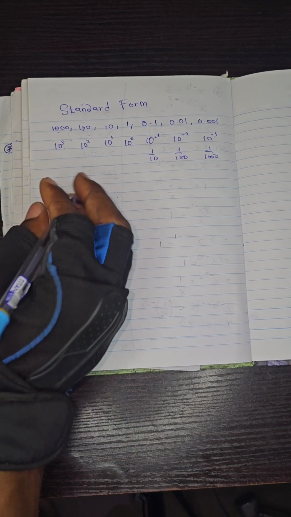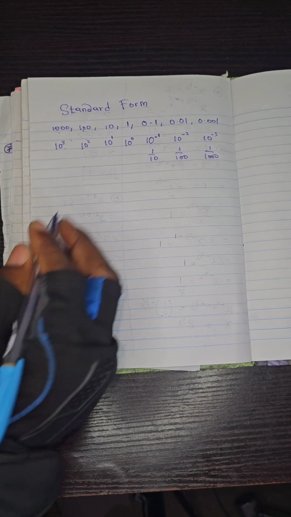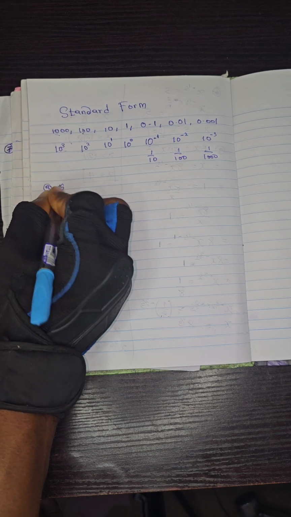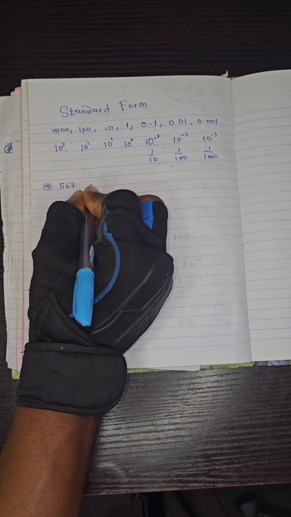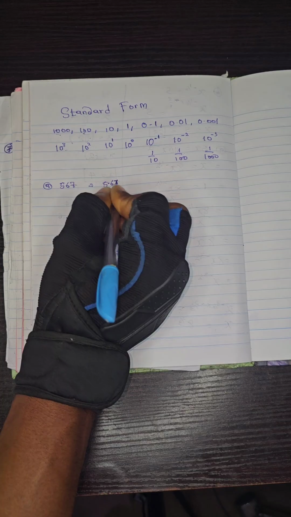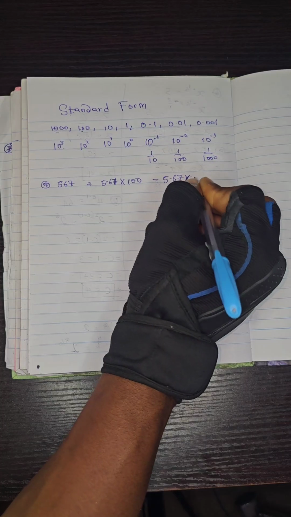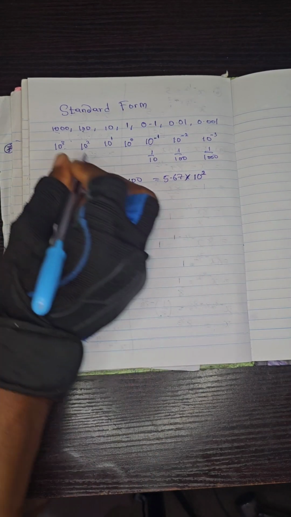So what does standard form do? You are given a number and you are told to express that number as a product of that number and 10. Let's take for example, when you have 567, I will be told to express this number in standard form. This number is the same as 5.67 times 100, right? Which is written as 5.67 times 10 raised to power what? 2, because 100 is 10 to the power 2.